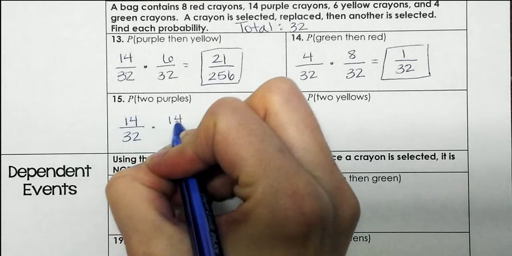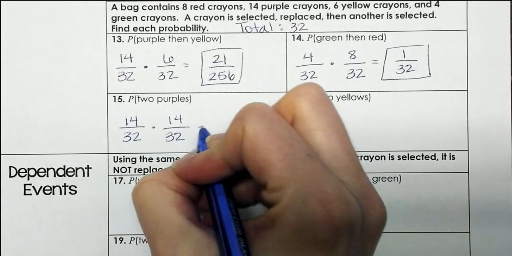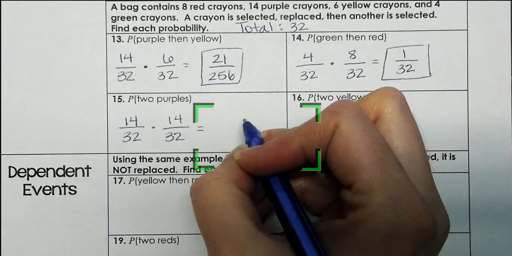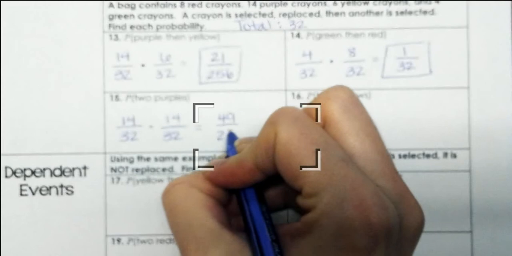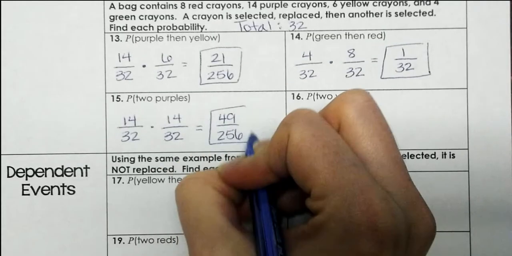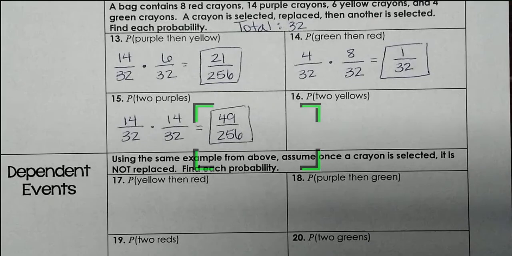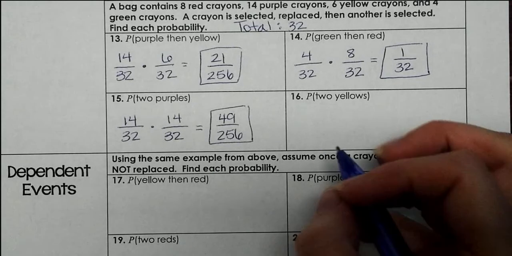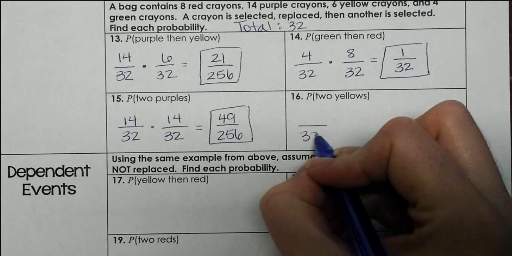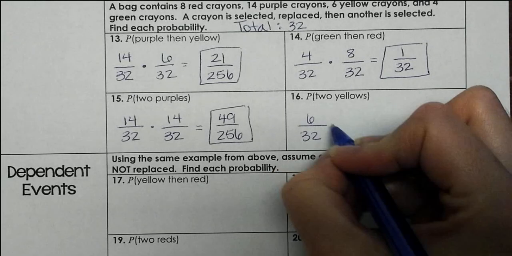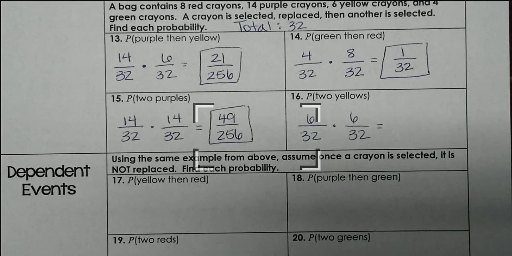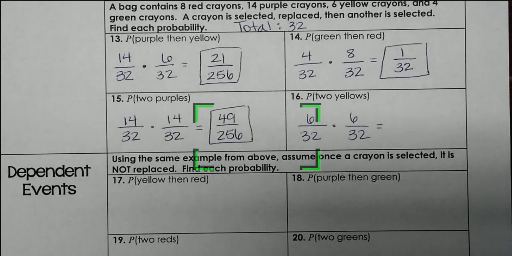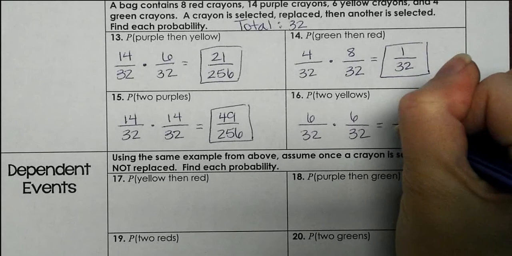So same possibility, same probability. If I multiply that, reduce if I need to, I get 49 over 256. Okay, and then same thing on 16. 32 total. I have 6 yellow. Still have 6 yellow. So if I multiply and reduce, I get 9 over 256.